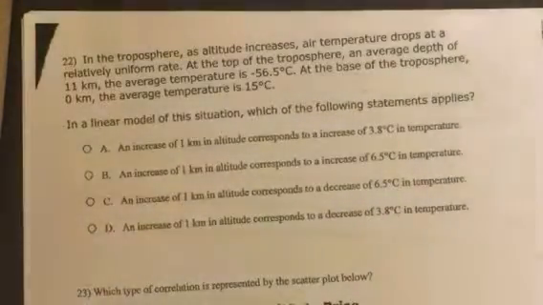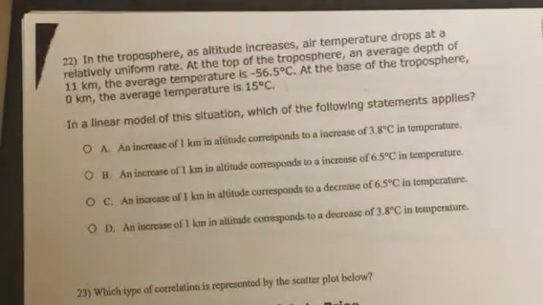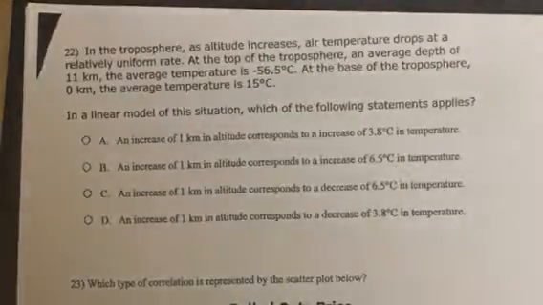All right, welcome to the fourth installment of your pre-algebra midterm review. We'll start on number 22, get right into it.